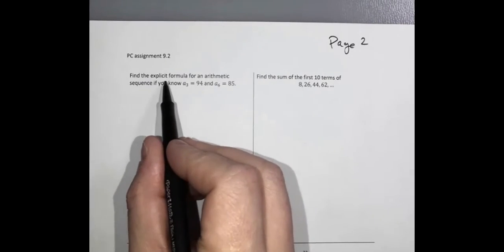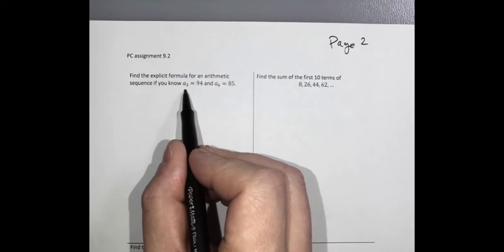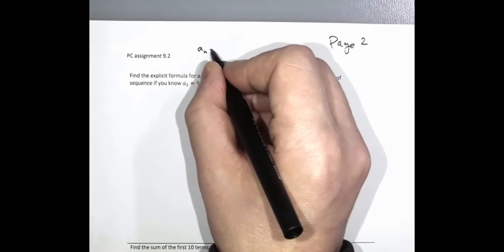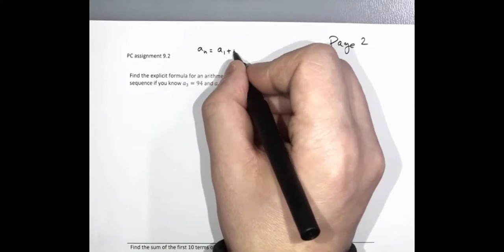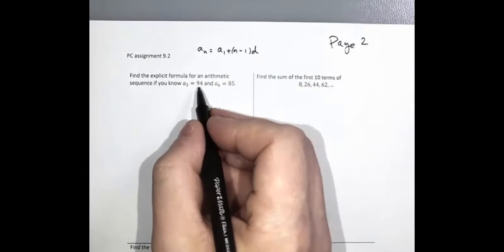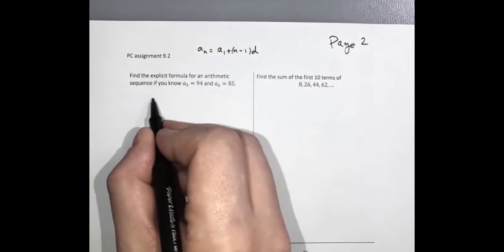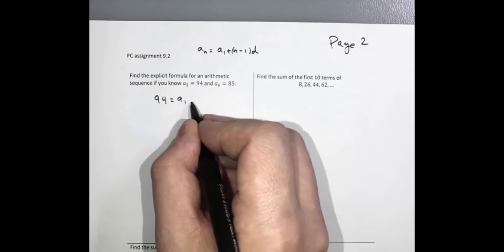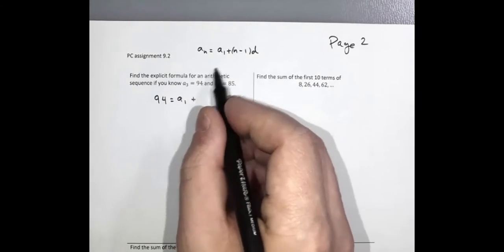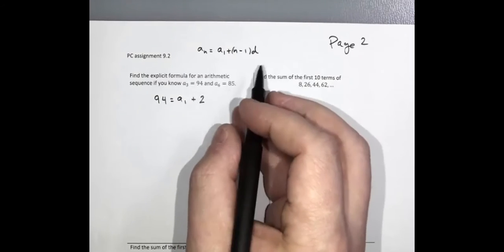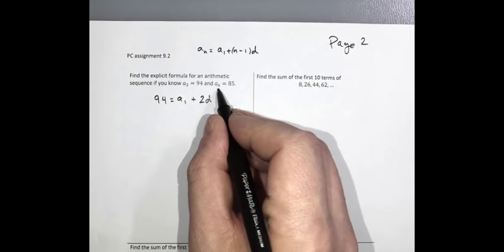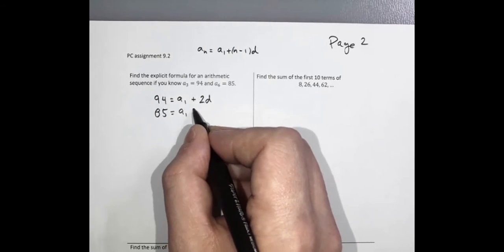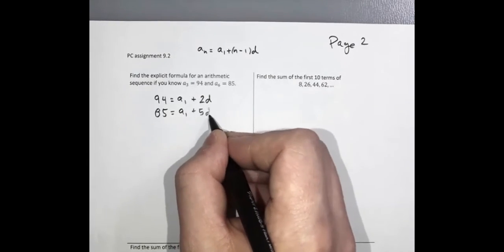First problem here is find the explicit formula for an arithmetic sequence knowing that a sub 3 equals 94 and a sub 6 equals 85. So again, I'll use a(n) equals a1 plus n minus 1 times the common difference to say that the third term, which is 94, must be equal to the first term, which is not known, plus n minus 1, 3 minus 1 is 2, times the common difference. And similarly, the sixth term, which is 85, must be equal to the first term, which is unknown, plus n minus 1, 5 copies of the difference.